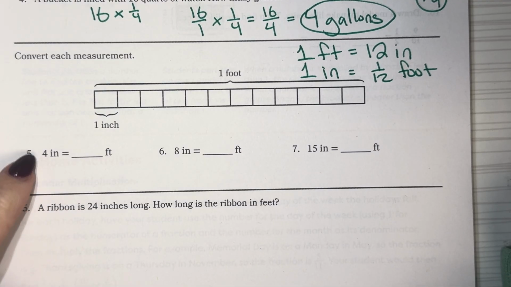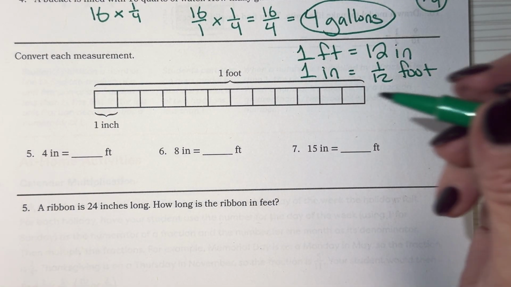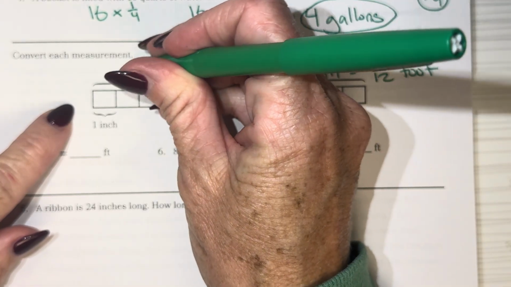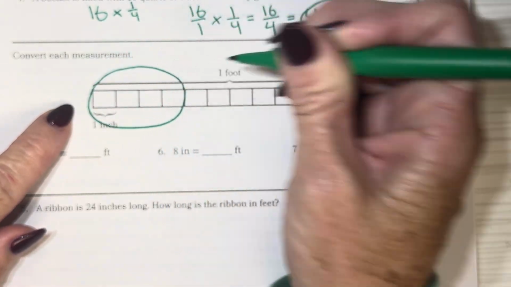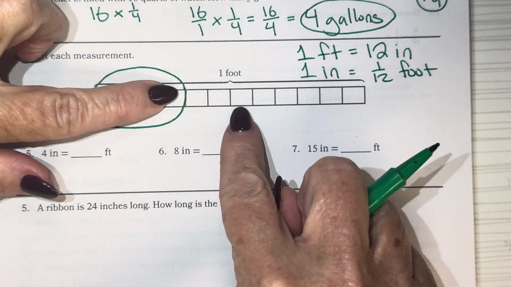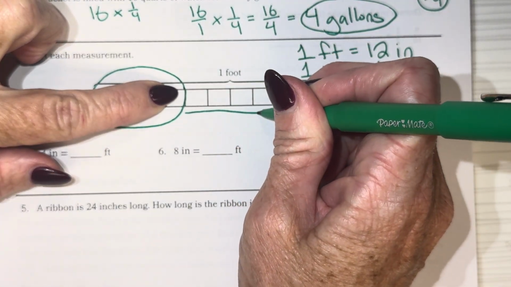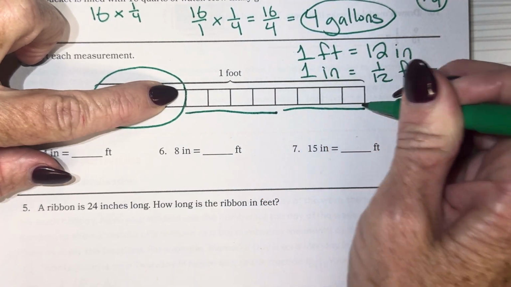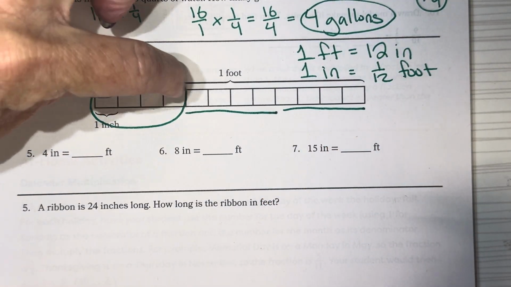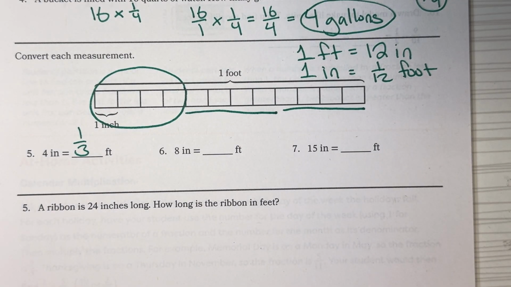Okay, so for my 4 inches, we could look at the picture and kind of figure this out. If I had 4 inches, how much of the foot do I have? I don't have half of it. Well, I could see here, these 4 could go together and those 4. So if I have 4 inches, I actually have 1/3 of a foot. But why is that? Let's actually try it.